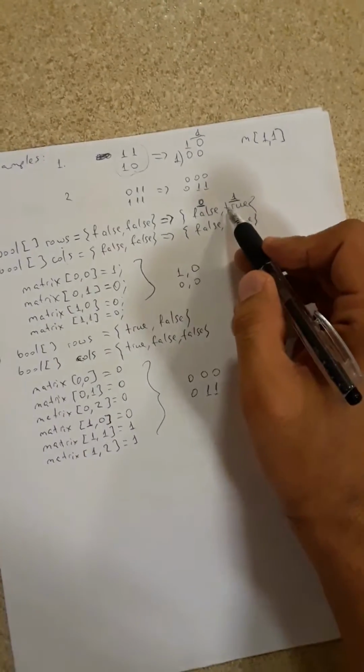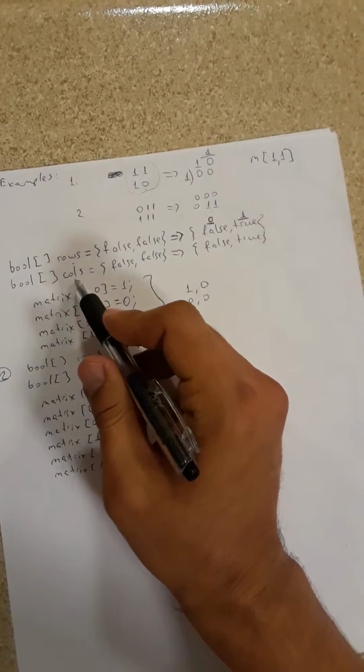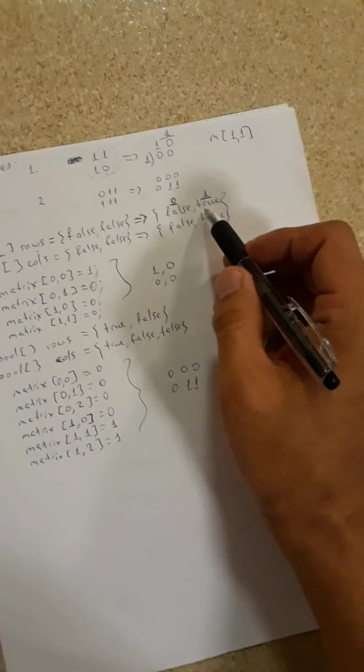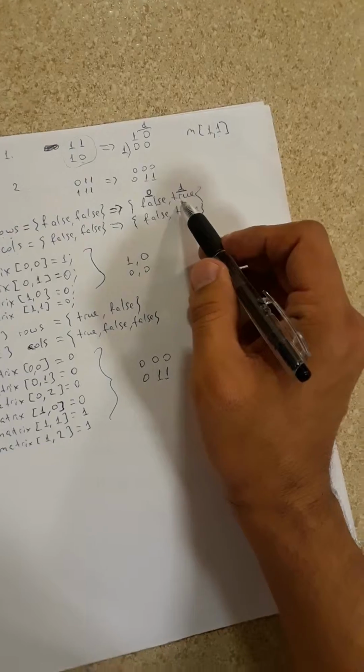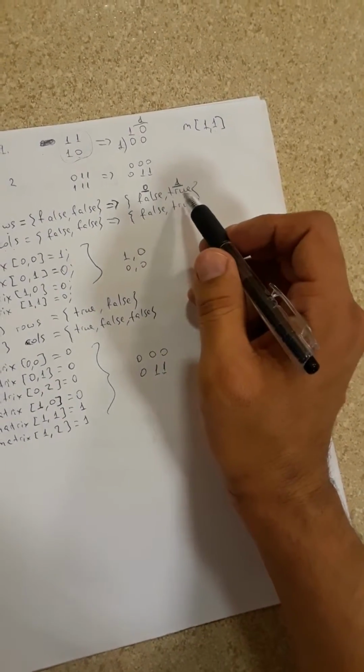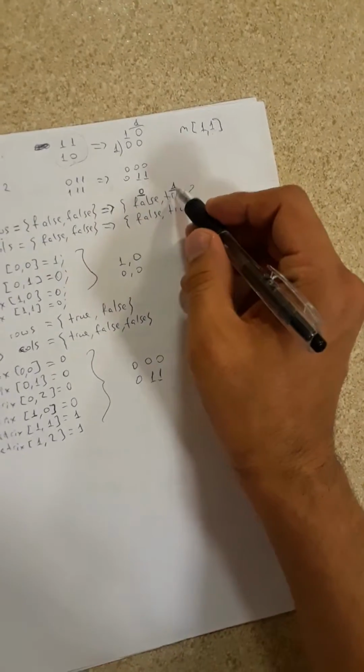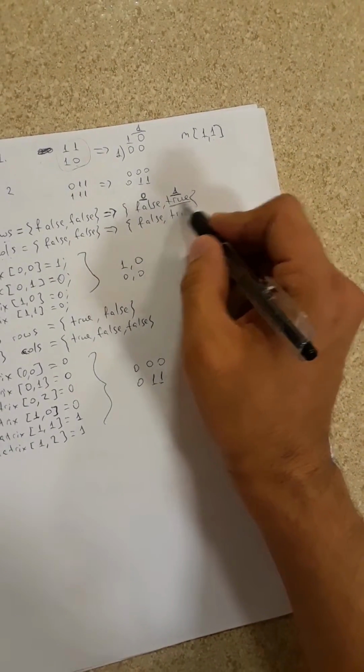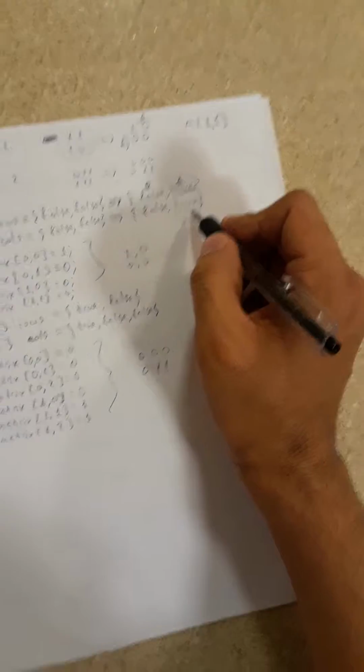So my arrays for rows and columns will be changed accordingly, and I will see that the values at index number 1 are changed to true.